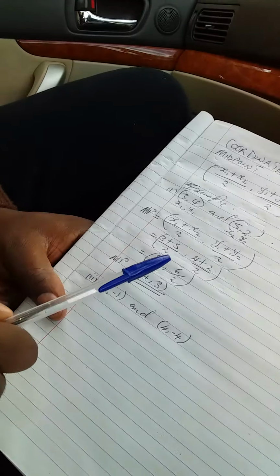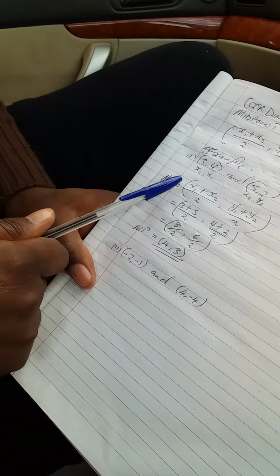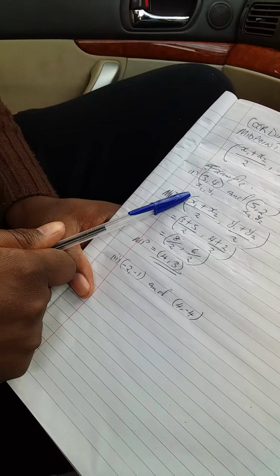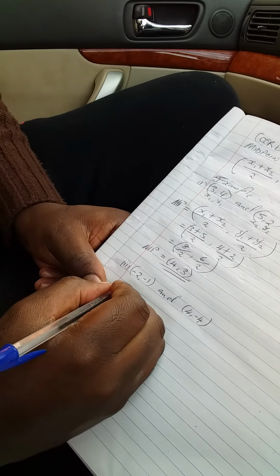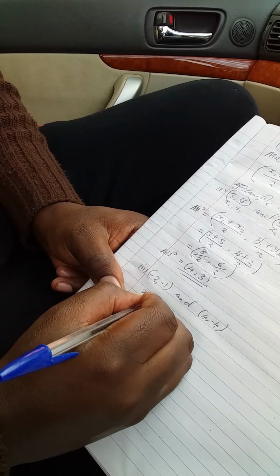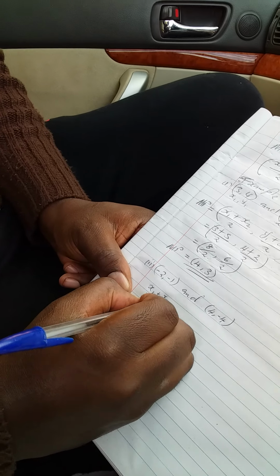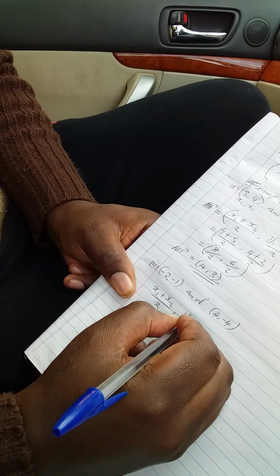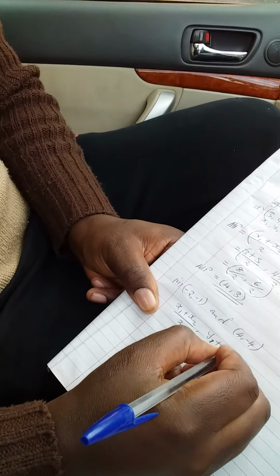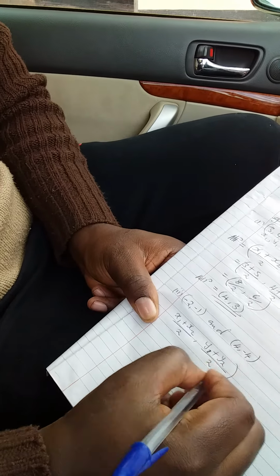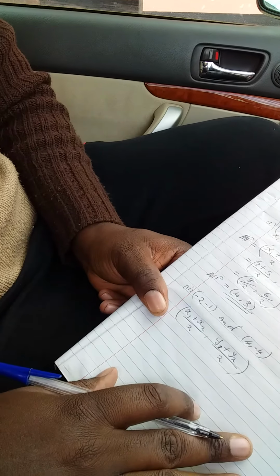So using the same procedure that we used in the first instance, we are going to again write the formula: (x1 plus x2) over 2 comma (y1 plus y2) over 2. So having done that, we are set.